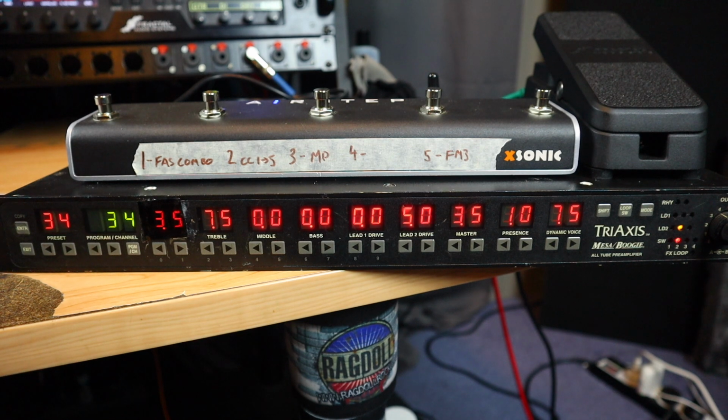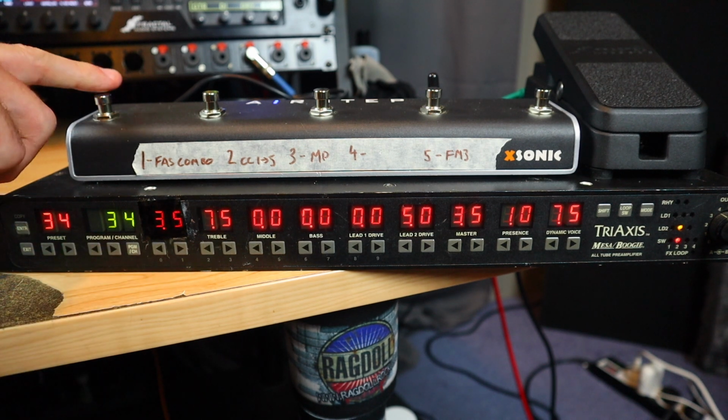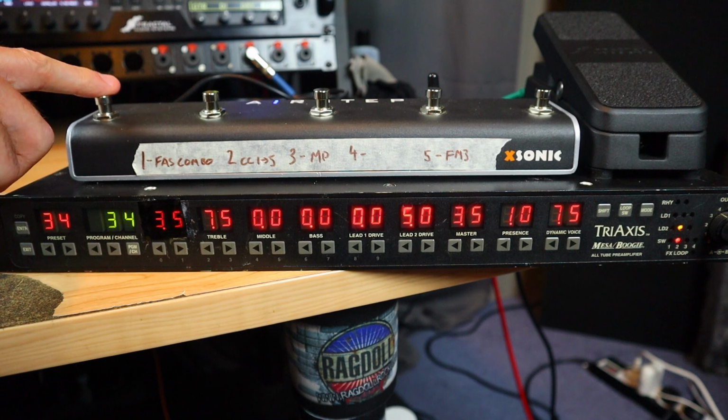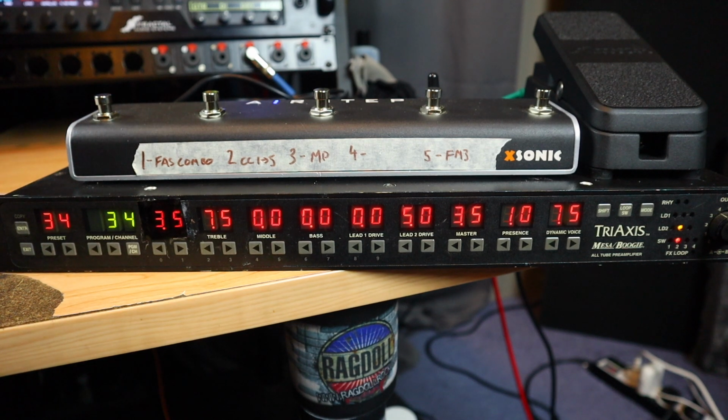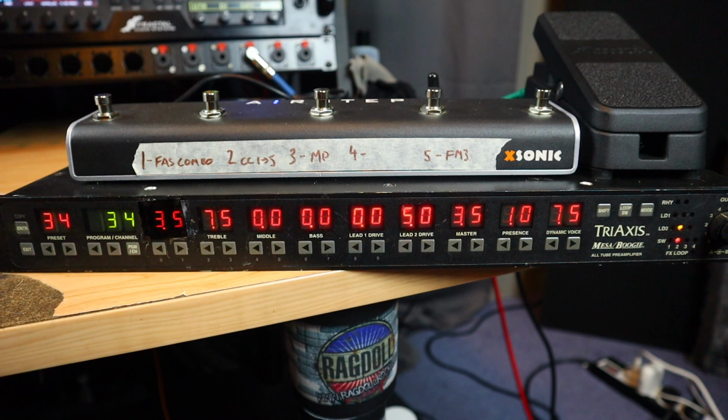That's pretty cool. Now, if I press the foot switch corresponding to CC number 1, CC number 1 was mapped to this input drive down here, and look at that, I'm getting way more gain. So I've got 2 options now. I can push down on my expression pedal and increase the lead 2 drive in the mids, or I can just give myself a gain boost by pressing this button here.